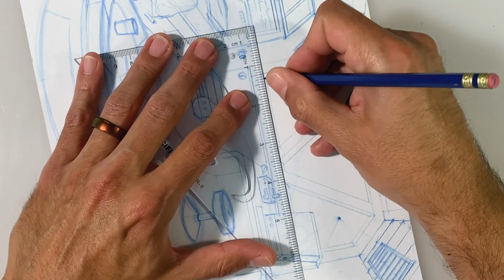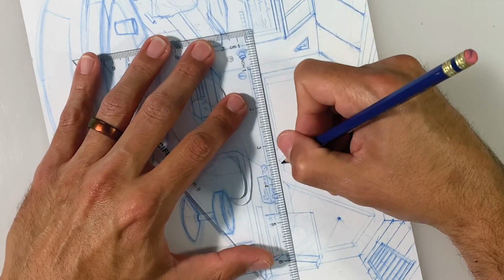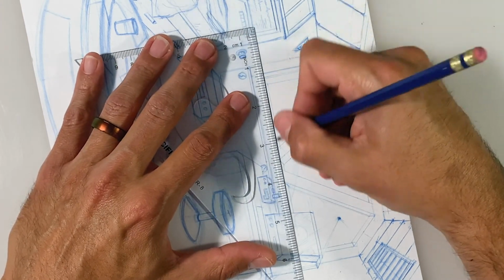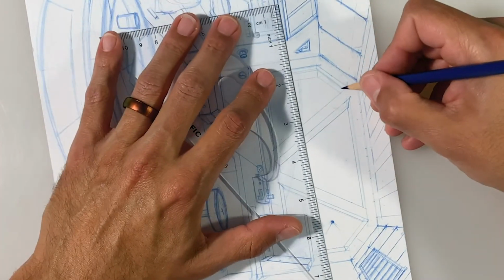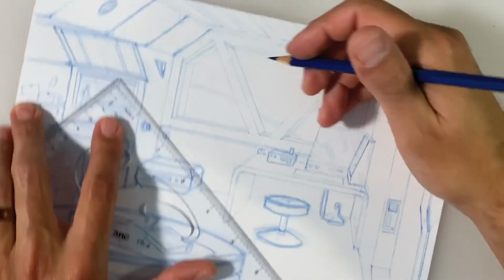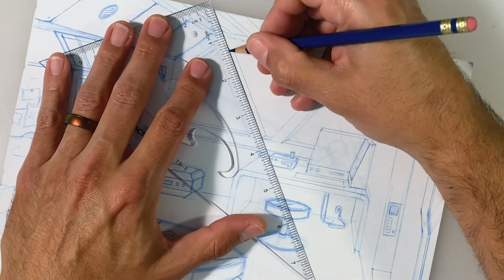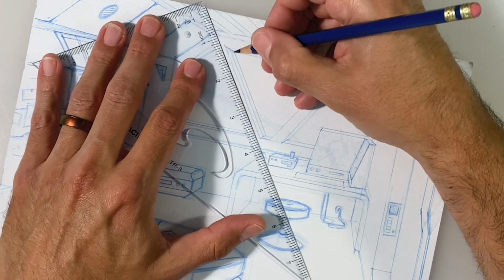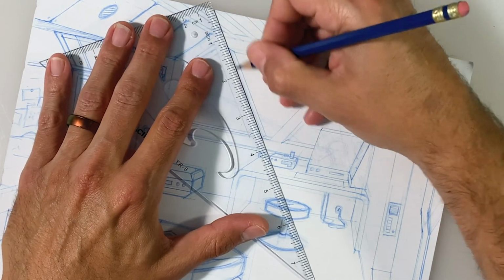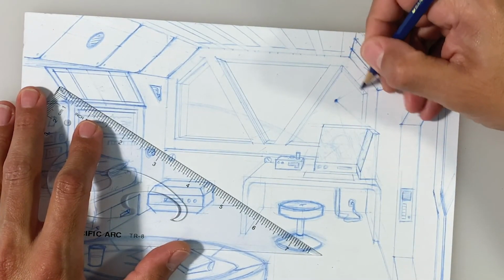I'm starting to feel that my details are able to be my final details. And that's telling me that it's about time to switch to my black pencil. That doesn't mean I have to stop adding things. I can keep adding some details, but I'm feeling like I don't need to draw some of these lines twice.